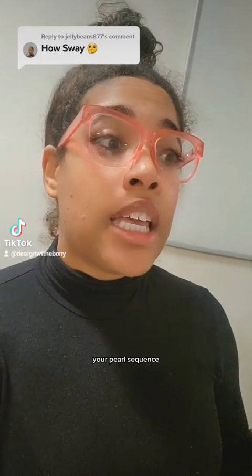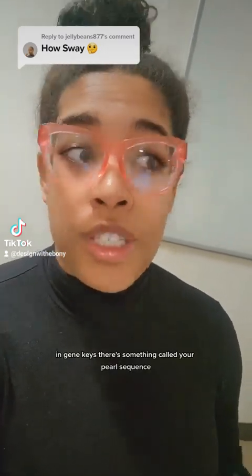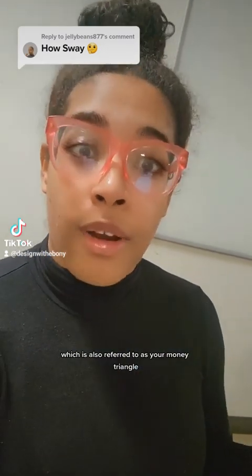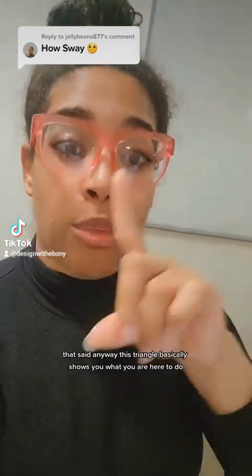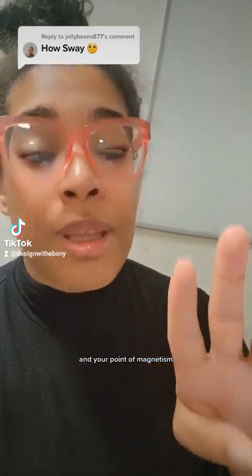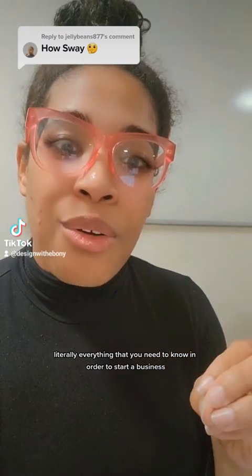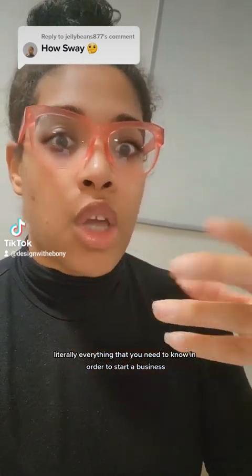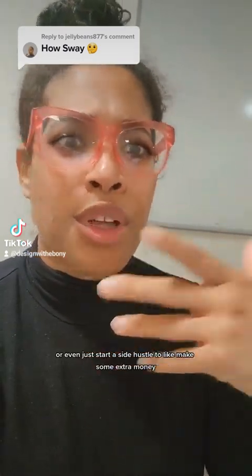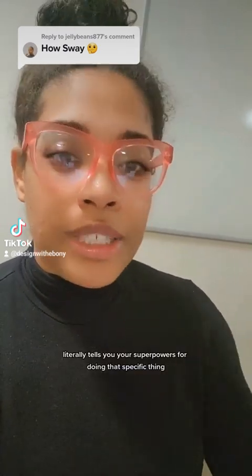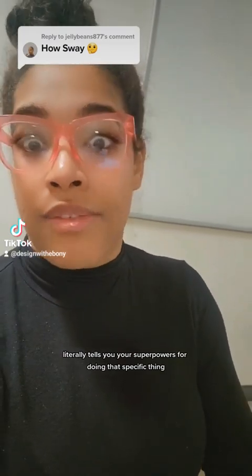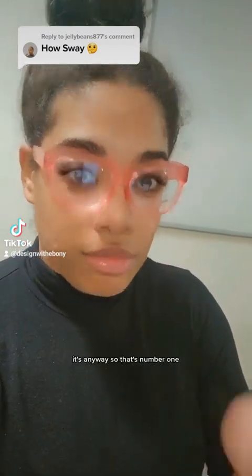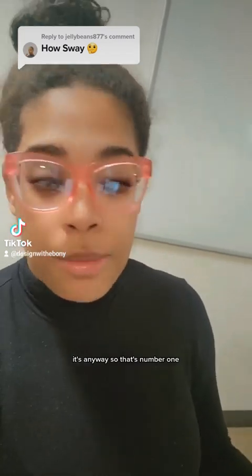Your pearl sequence. In Gene Keys, there's something called your pearl sequence, which is also referred to as your money triangle. Enough said. Anyway, this triangle basically shows you what you are here to do, who you are here to serve, who you are here to be, and your point of magnetism. Literally everything that you need to know in order to start a business or even just start a side hustle to make some extra money. It literally tells you your superpowers for doing that specific thing. Anyway, so that's number one.